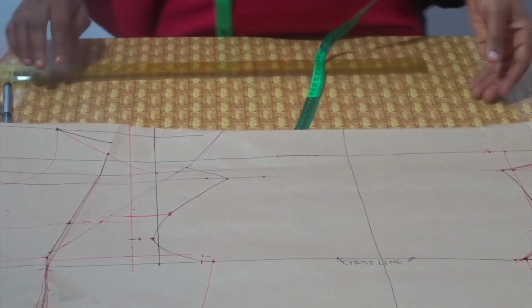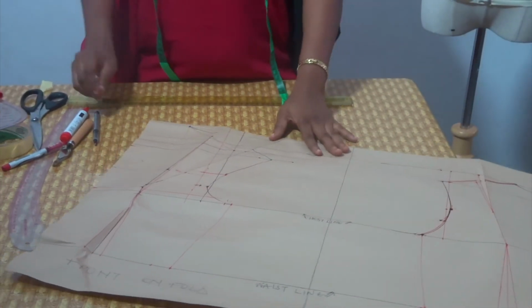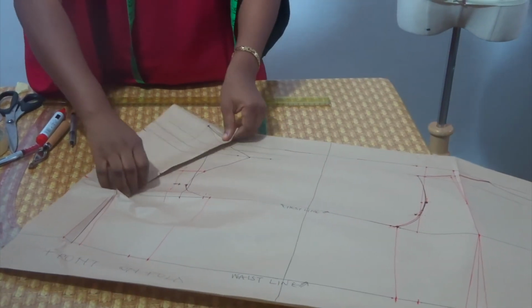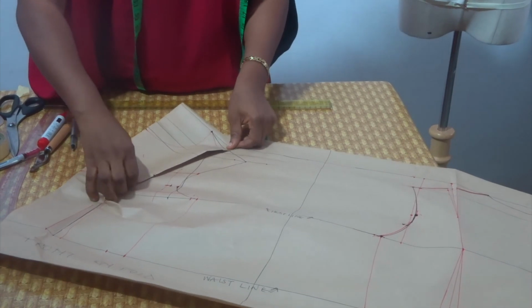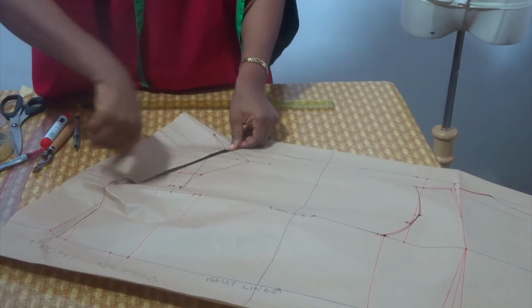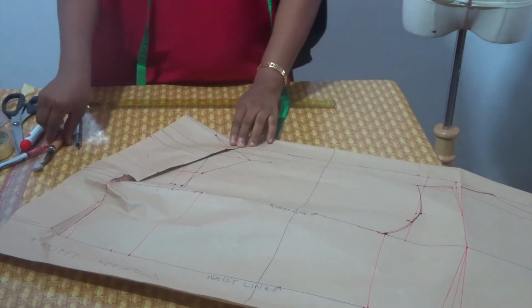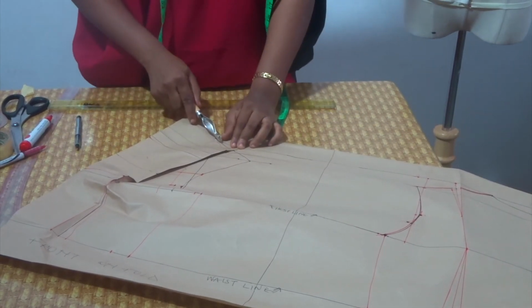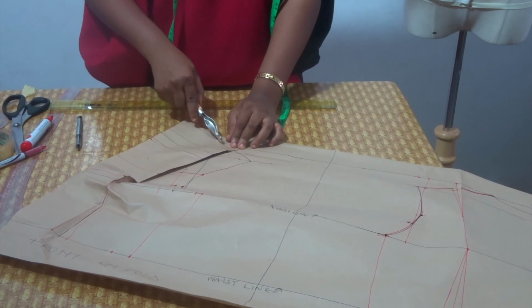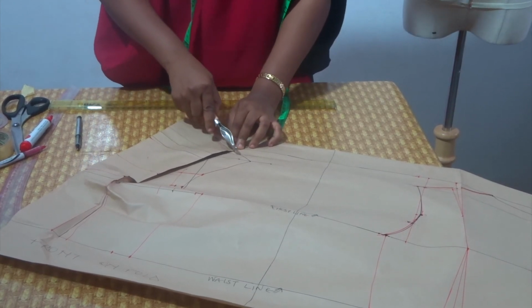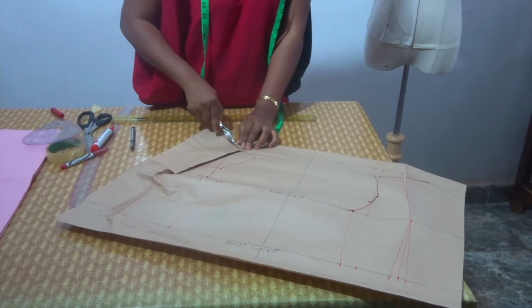So come to the end. Okay, before that, in case you just want to sew, you don't want to cut it out, you just want to sew this dart on its own, like I did for the front. So, like I did for the back, use a tracing wheel and trace this dart line.